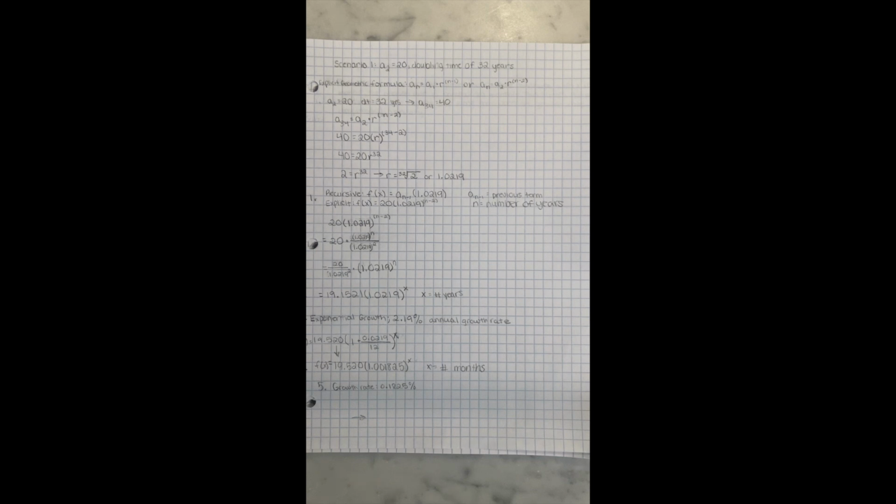My exponential formula then reads y equals 19.1521 times 1.0219 to the x, where x is the number of years. This scenario demonstrates growth because 1.0219 is greater than 1. Therefore, each scenario demonstrates exponential growth because the value increases. With a growth factor of 1.0219, the annual growth rate is 2.19%.